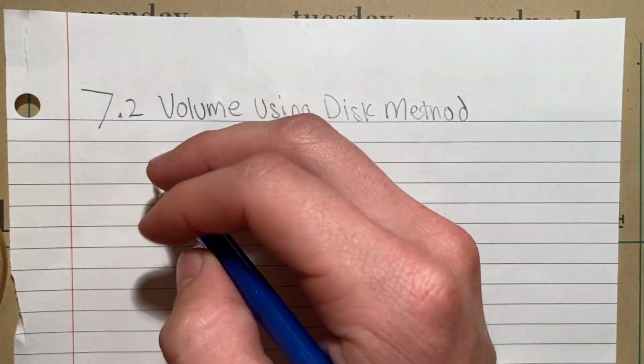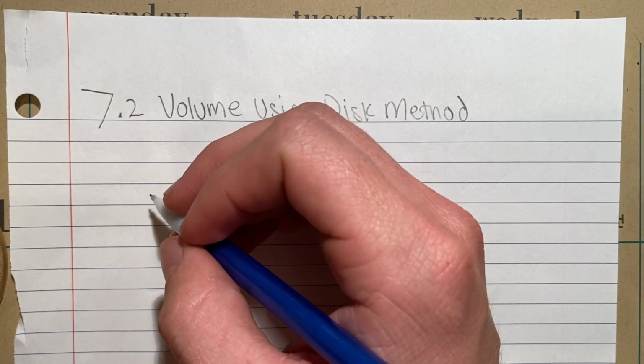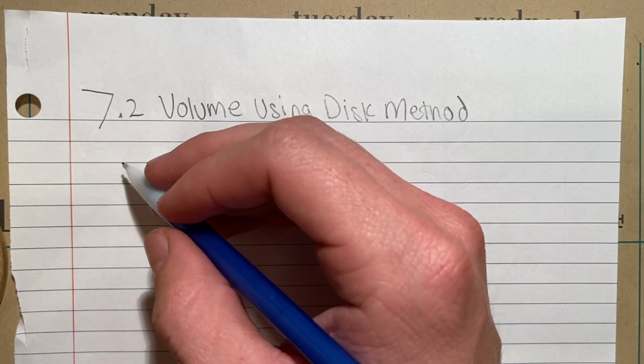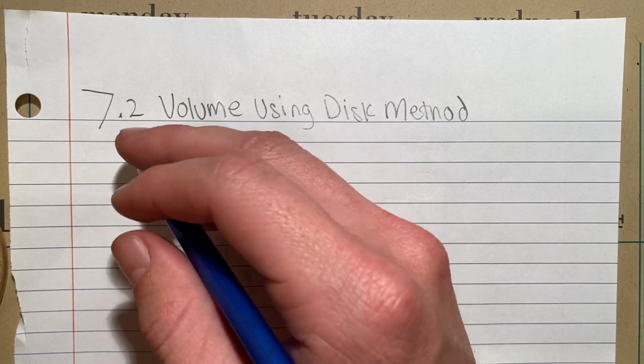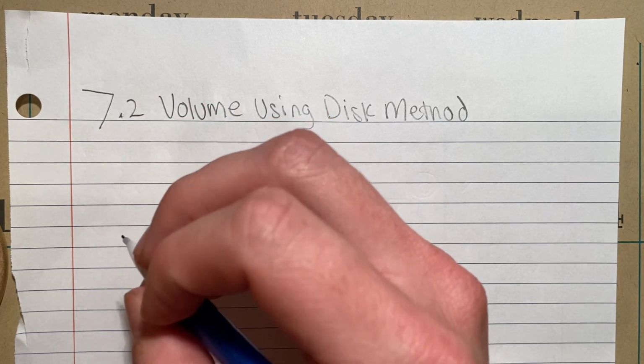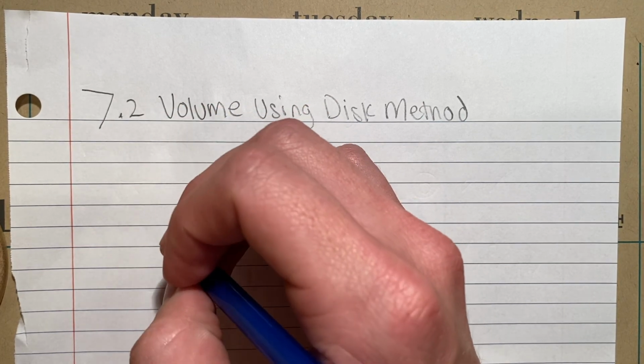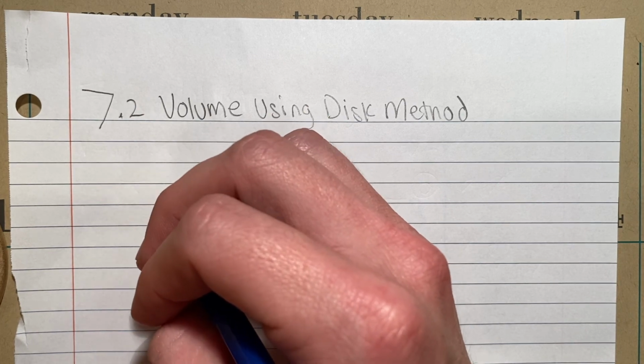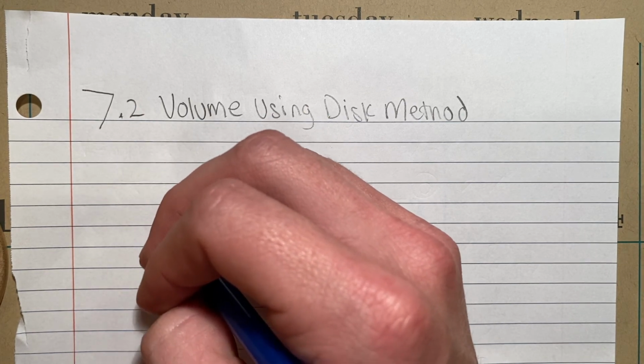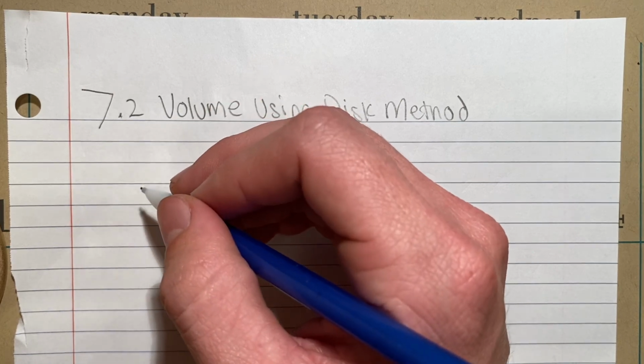Hello, today we're going over one of the most important sections in all of Calculus 2, in my opinion, and probably one of the most applicable to engineers and the real world for mathematics: finding the volume of any function.